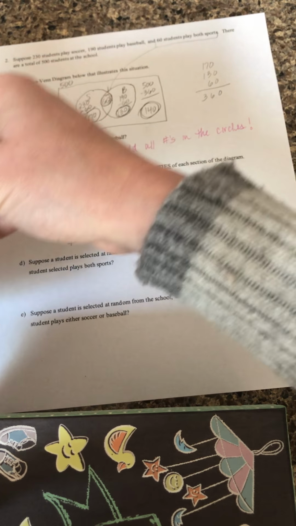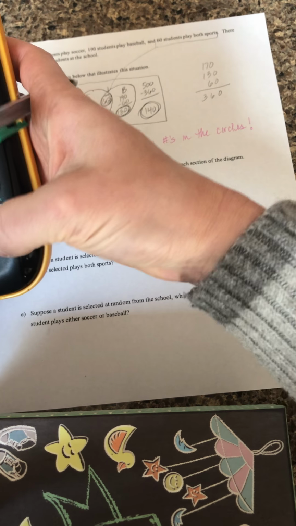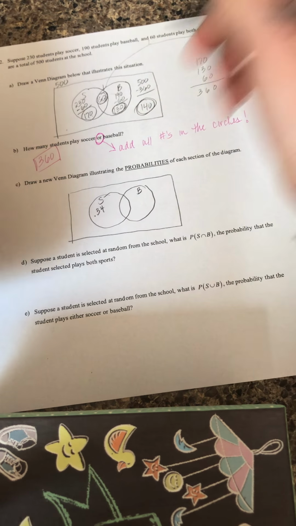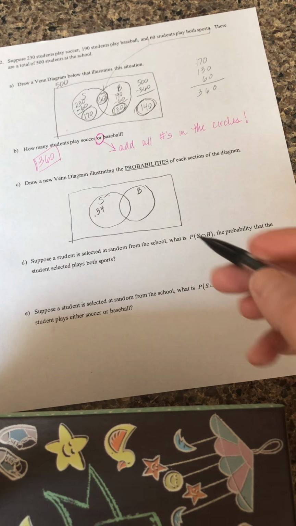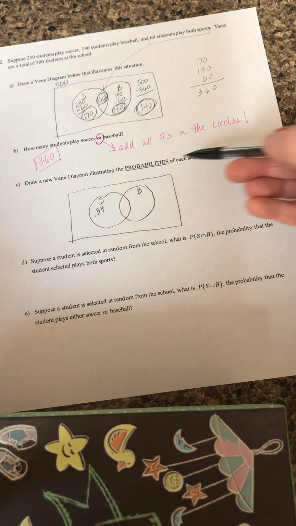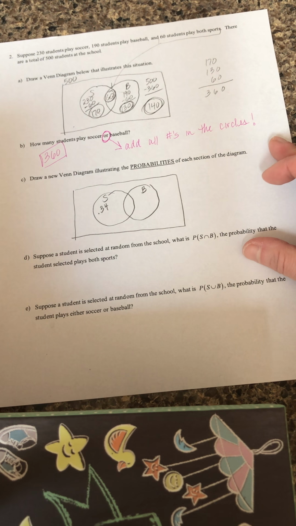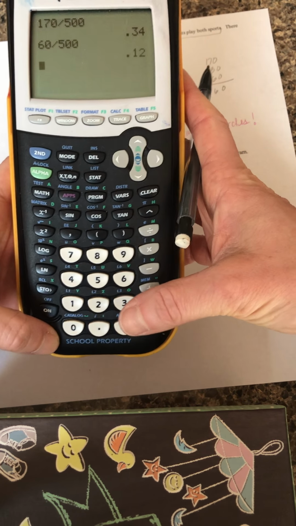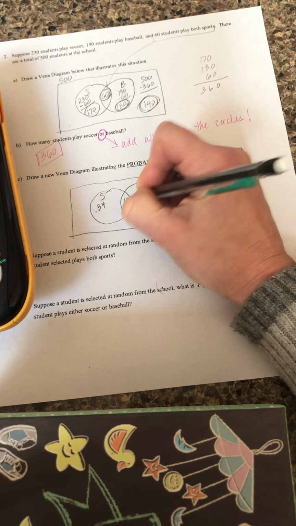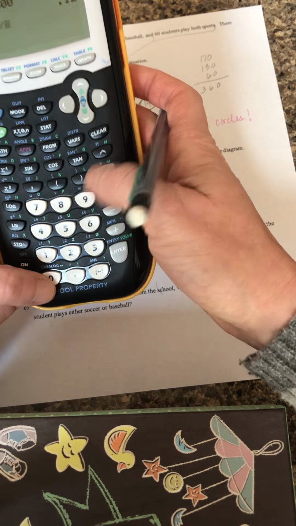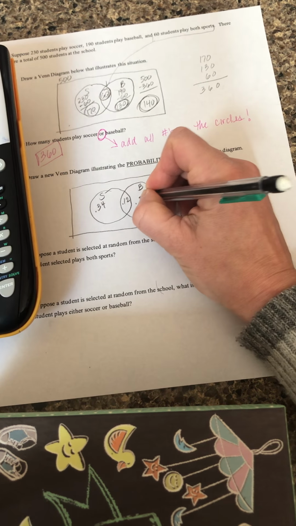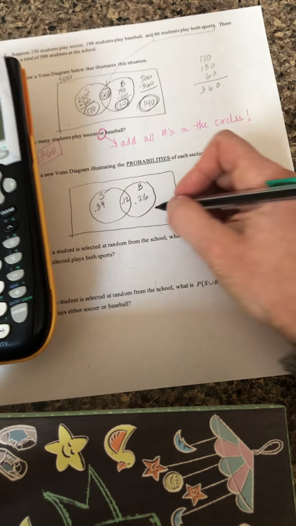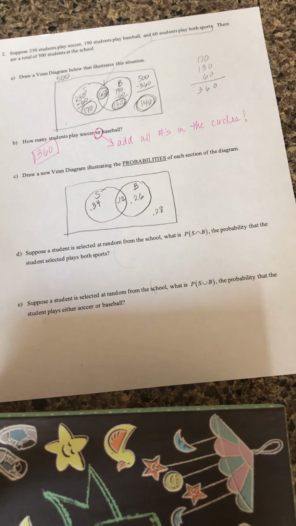All right? So let's see. So we have 170 divided by 500. So that's 0.34. Now you could choose to turn these to percents, or you could leave them as decimals, because there were no specific directions on how they wanted the probability represented. So now we're going to take 60 divided by 500, and that's going to give us 0.12. And 130 divided by 500, that gives us 0.26. And then we'll take 140 divided by 500, and that's going to give us 0.28, right?